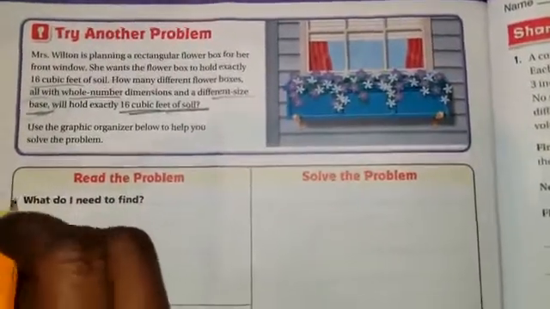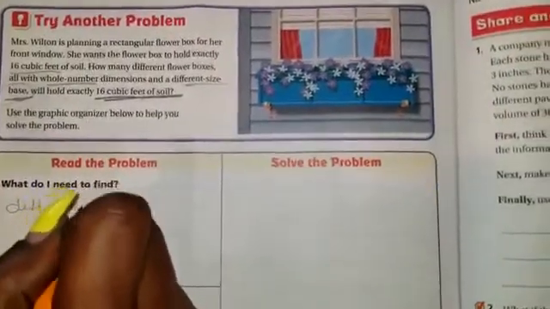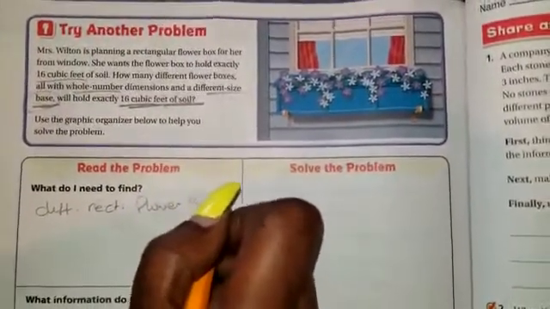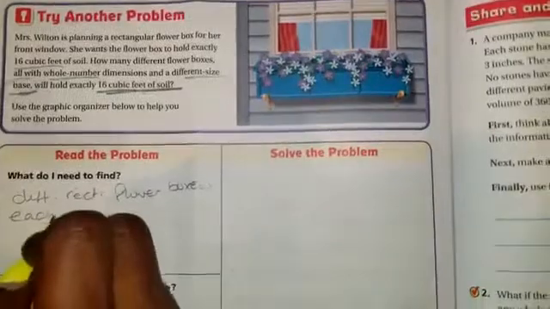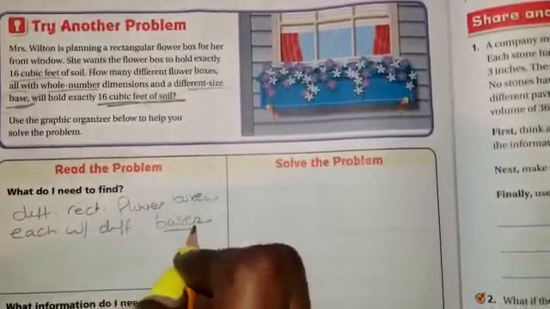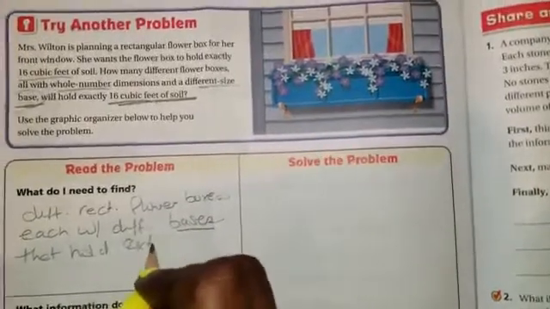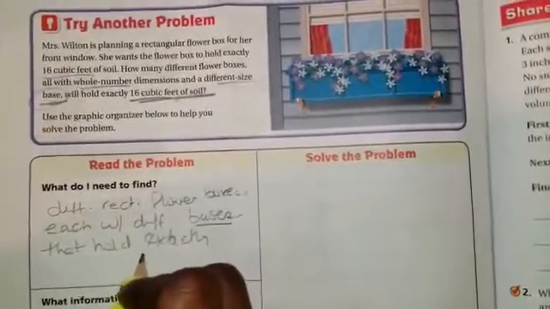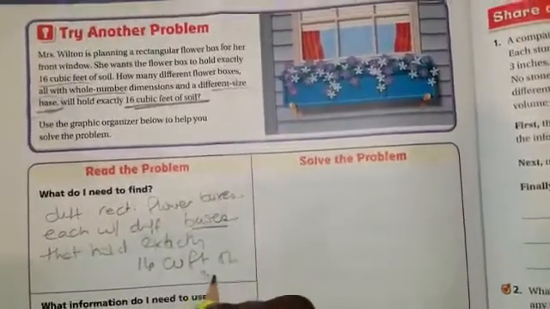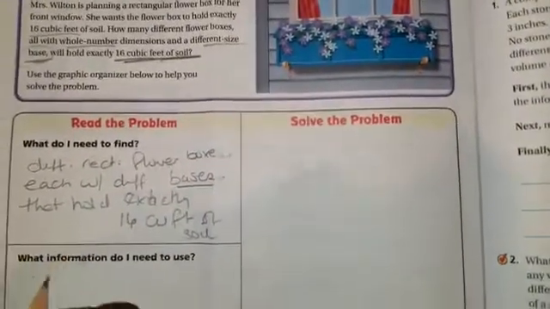What do I need to find? I need to find the different, I'm going to shorten this, different rectangular flower boxes, each with different bases that hold exactly 16 cubic feet of soil. What information do I need to use? I need to use the formula.